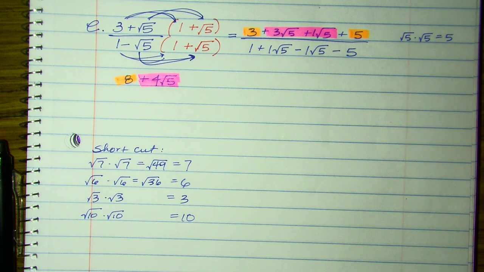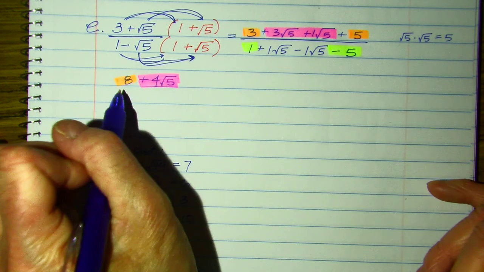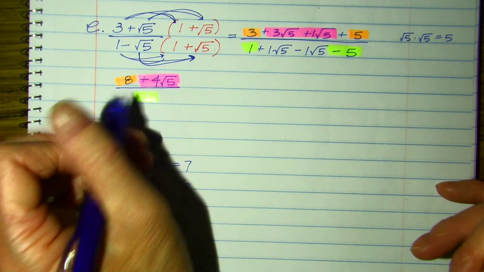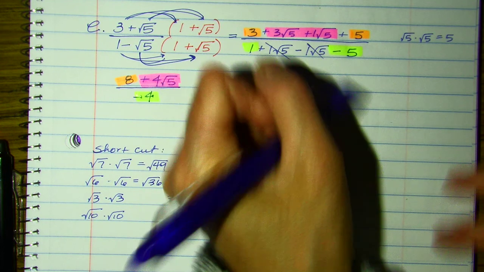Now I'm going to do the bottom. So on the bottom I can combine these. 1 minus 5 is negative 4. And these cancel.